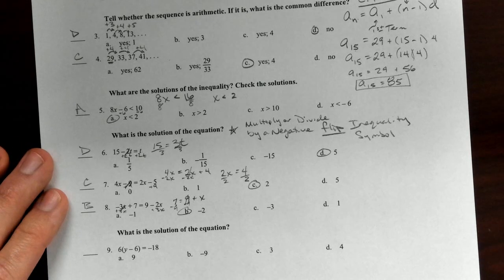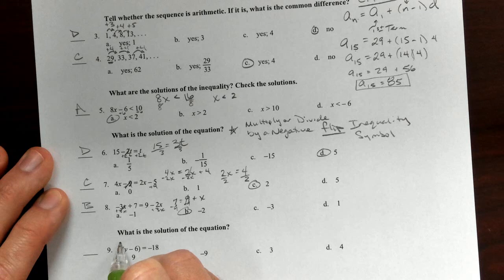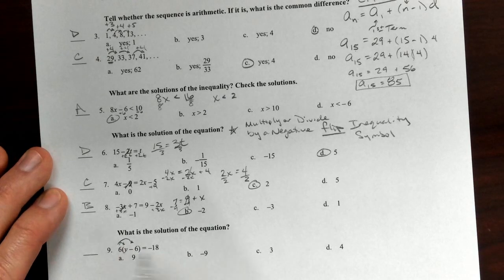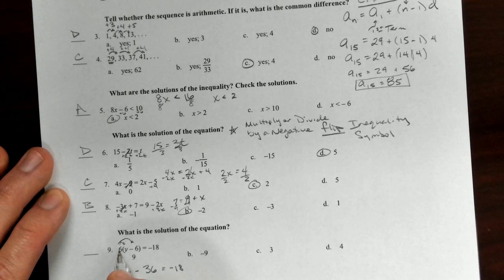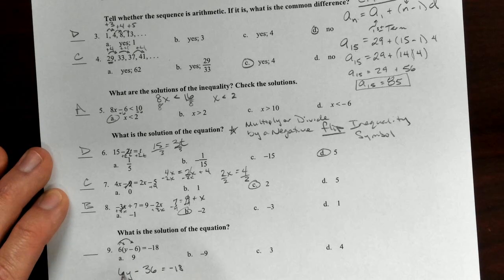So you distribute a 6. Okay, what does distribute mean, Namdi? So when I distribute the 6, what do I get? 6y minus 36. And that's equal to negative 18, right? Okay, perfect. So again, don't forget to distribute that 6 to both terms, right? So 6y and then minus 36. It's not 6y minus 6.